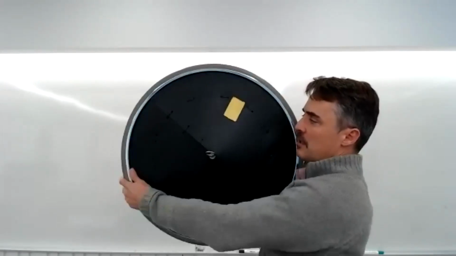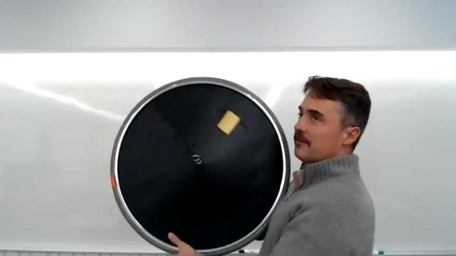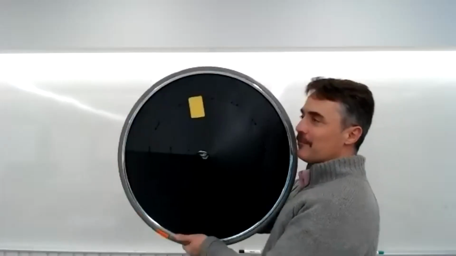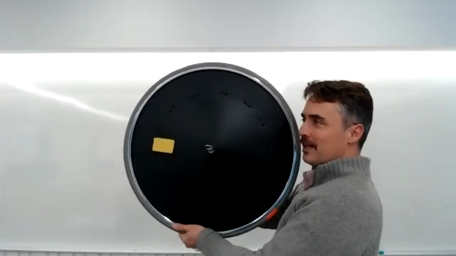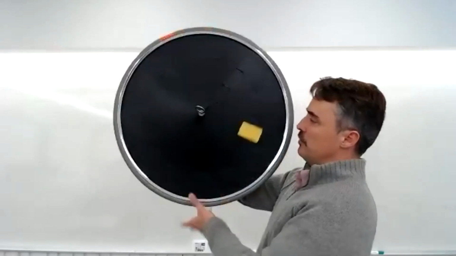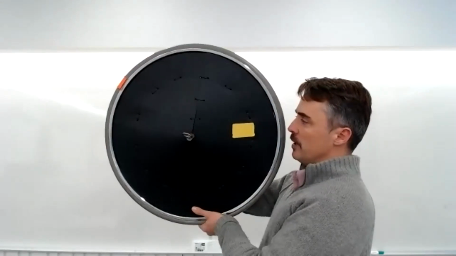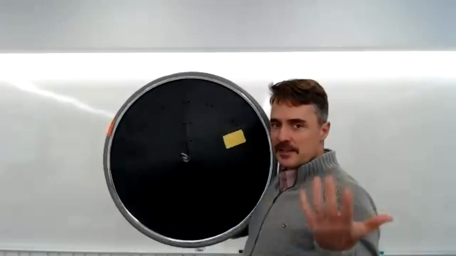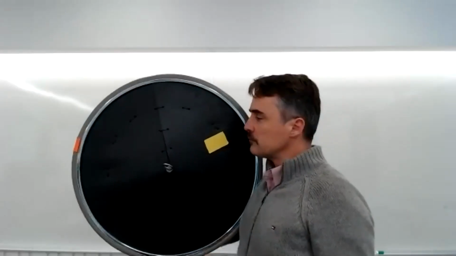So 90 degrees is here, 180 degrees is here. Actually, we should do it in radians, right? So pi over 2 radians is here, pi radians is there. This is 3 pi over 2 or something, and then this is 2 pi, so go right all the way around. And so 2 pi is the same as 0.